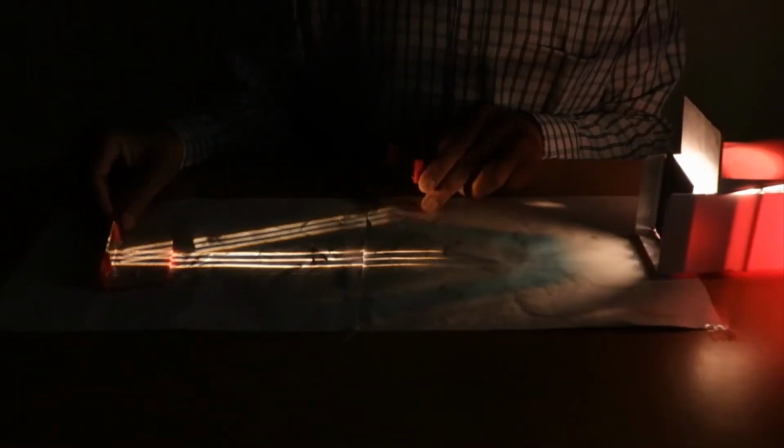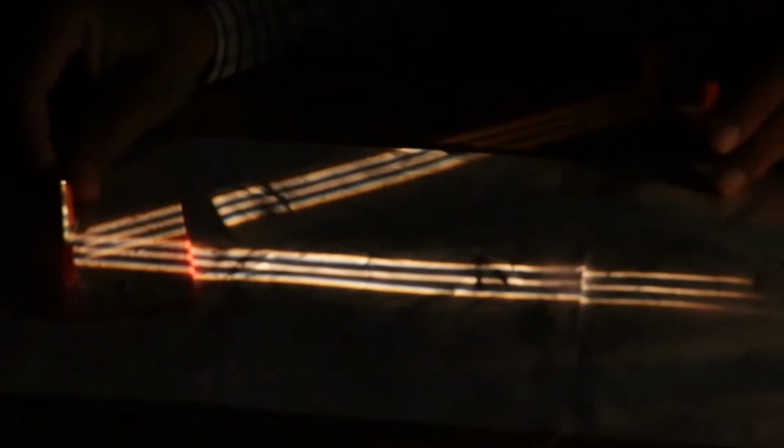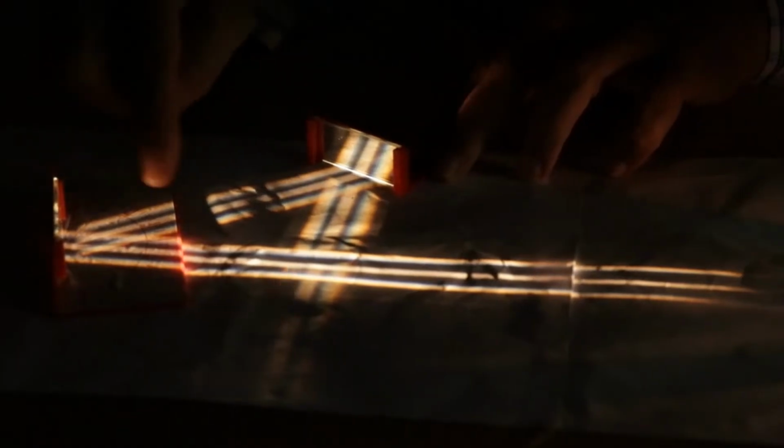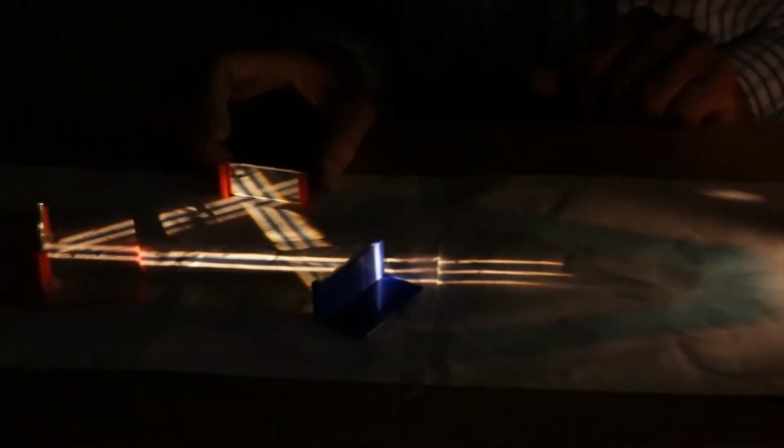In the earlier activity we had used this. I am using the same mirror again, but placing one more mirror here. So you will find these rays are once again reflecting from the second mirror. And what will happen if I place one more mirror? There will be multiple reflections happening like this. But you can notice that intensity is reduced with each reflection.